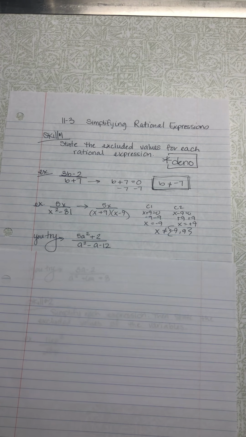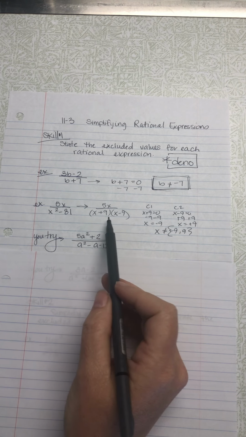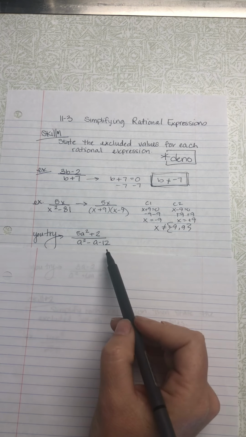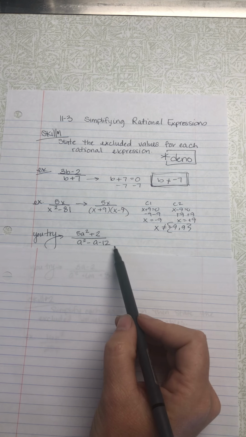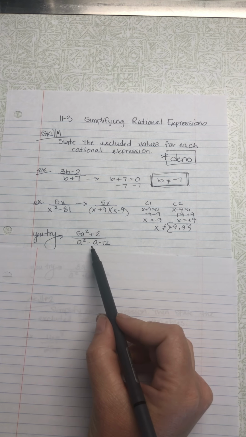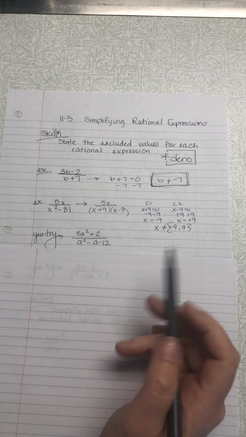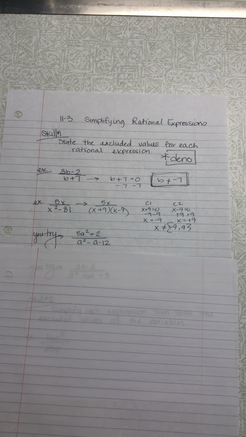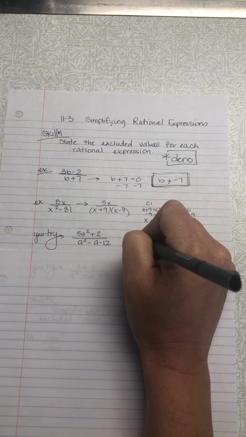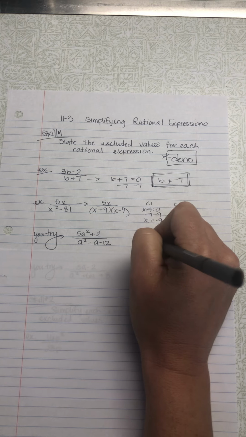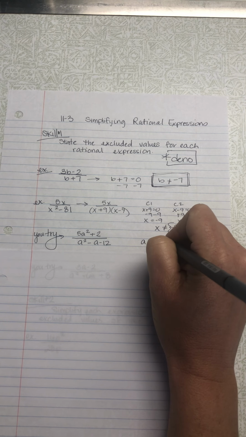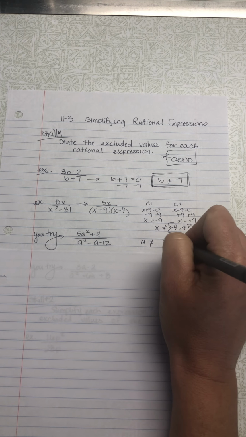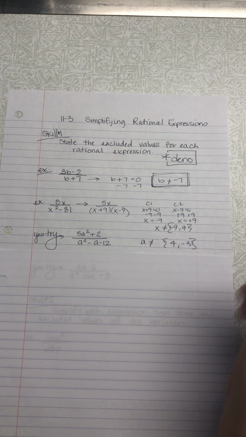So you need to factor it, similar to what we did here. What will you multiply to get negative 12? And when you add or combine, you get a negative a. Pause it if you need to. You should get that a is not equal to 4 or negative 3.